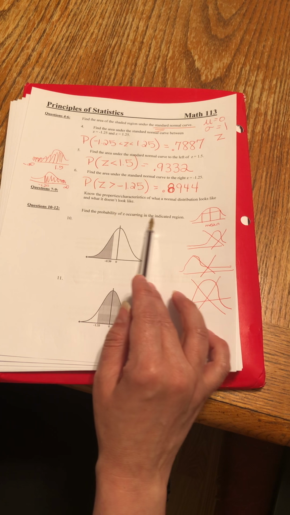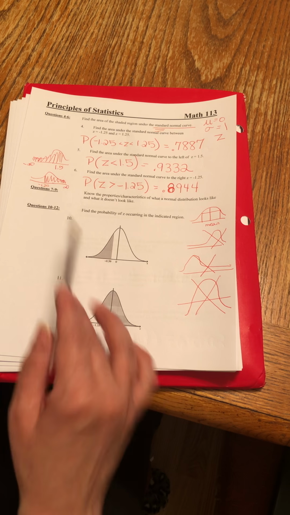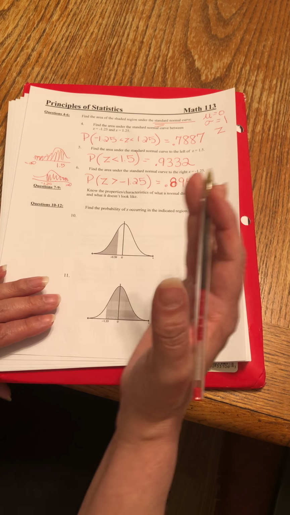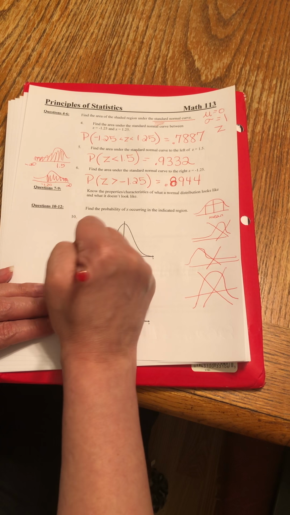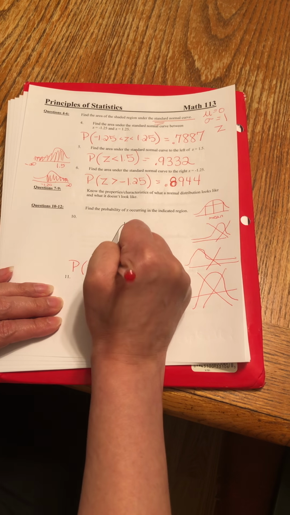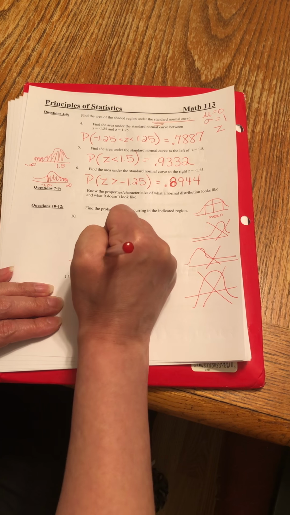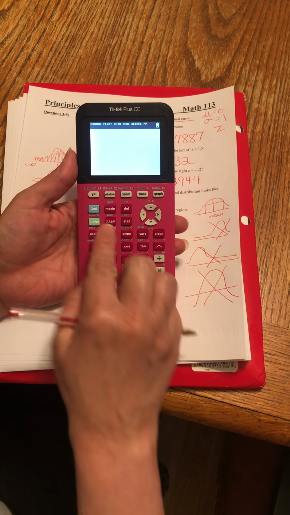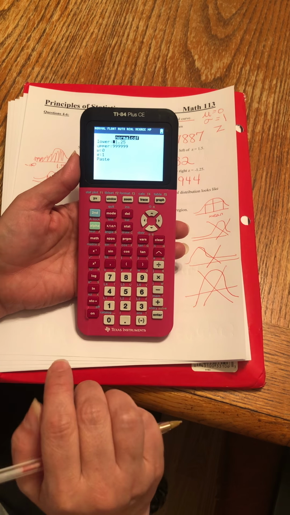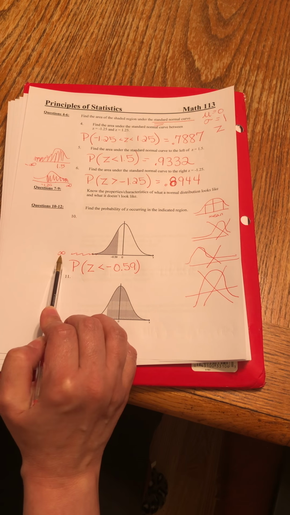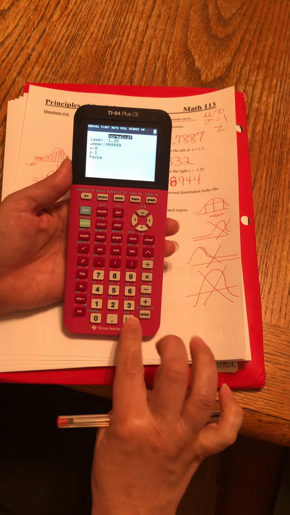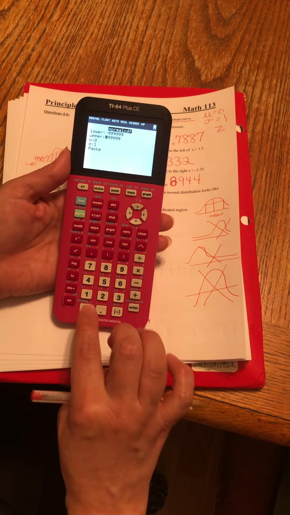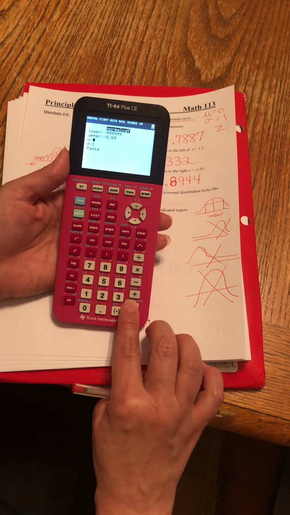Find the probability of z occurring in the indicated region. Same thing as above. I want to find the probability that it's going to land in that shaded region. It's shaded to the left, so I'm going to say P(Z < -0.59). Since it's less than, it's going to the left. It's going to negative infinity. So second distr, number 2. The lower number, the number on the left, is negative infinity. So negative 999,999. The number on the right is negative 0.59.